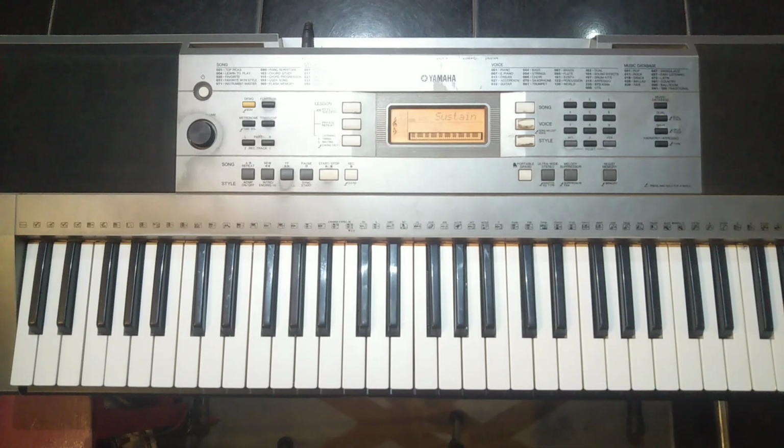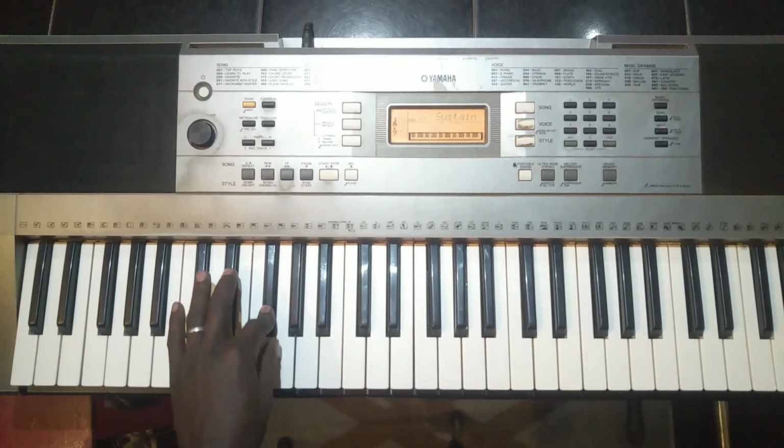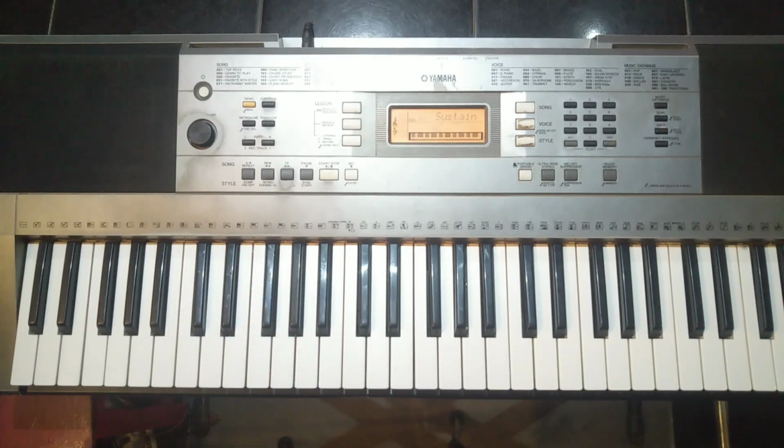Let me also show you some of the white notes which also qualify to be a sharp, or you can name it as a sharp or a flat. You can give it a second name like that, but originally they have their own names. Let us pick these notes here.